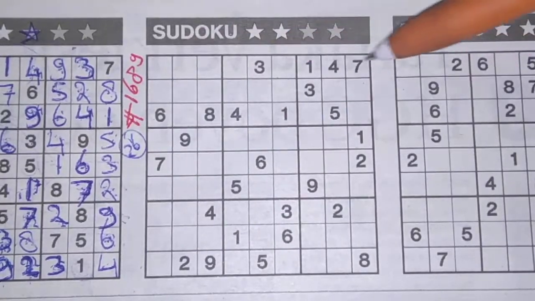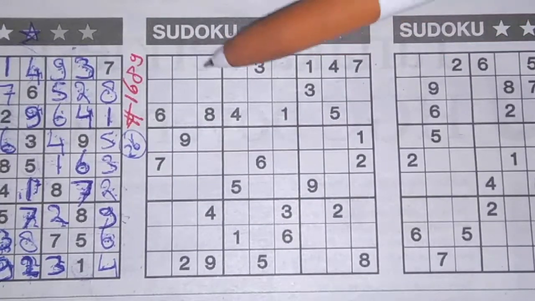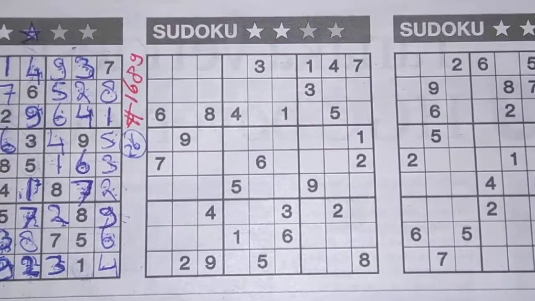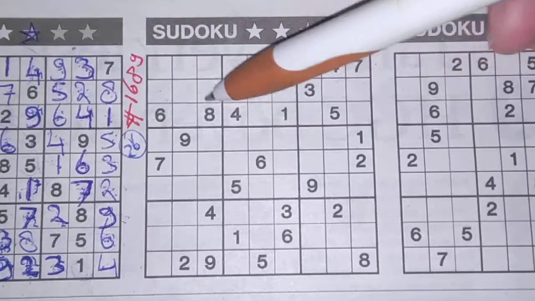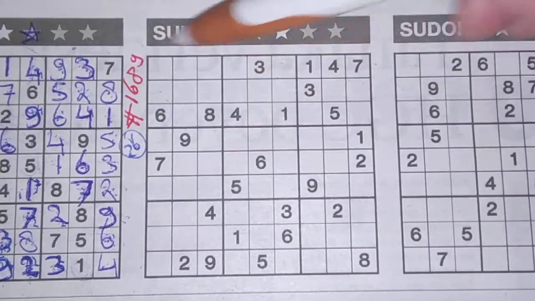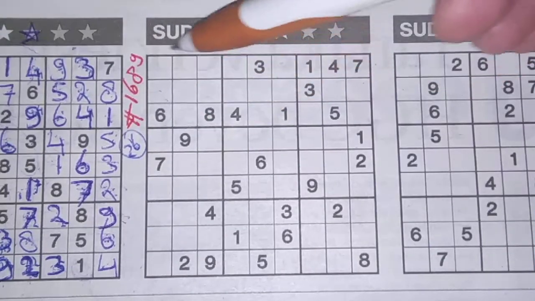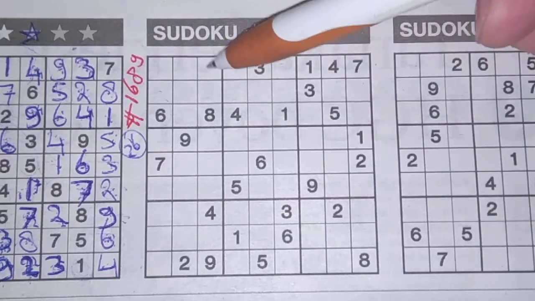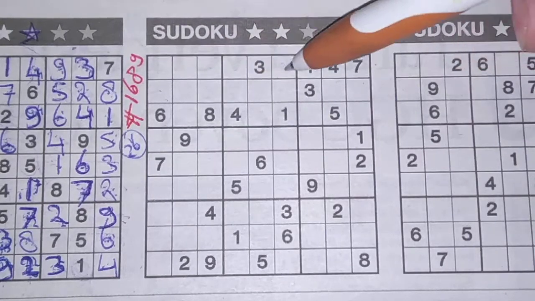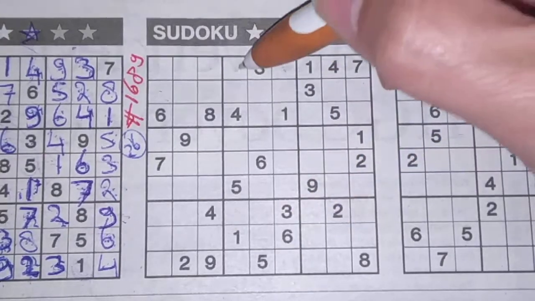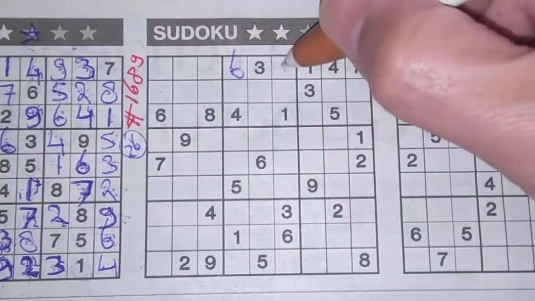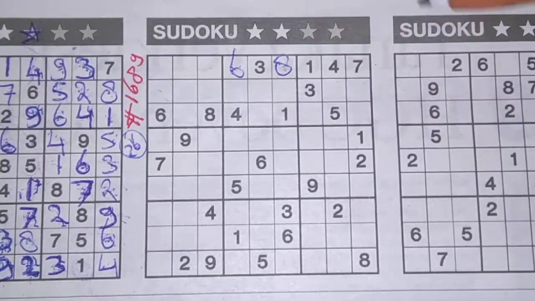In this row, 1, 2, 3, 4, 5 missing numbers. 2 of those missing numbers are the 6 and the 8. In this big square, we have the 6 and the 8, so no 6 and 8 in these 3 boxes. The 6 and the 8 go in those 2 boxes. We see here 6, no 6 there, 6 should be here. And the 8 goes there.